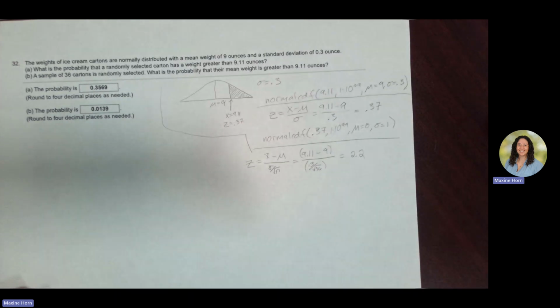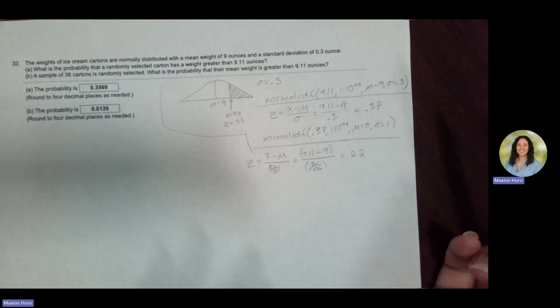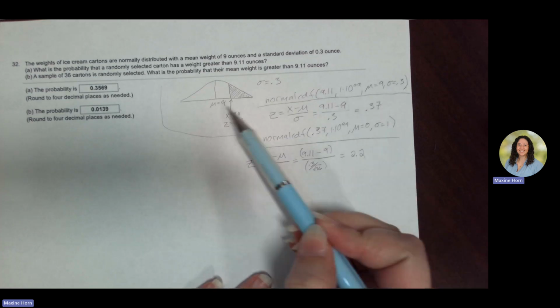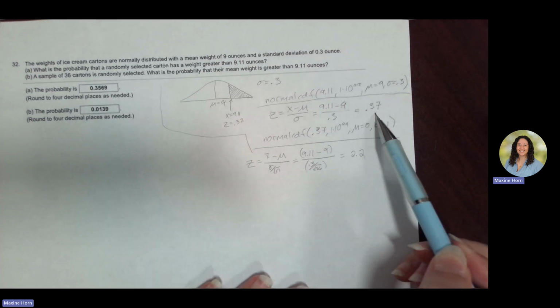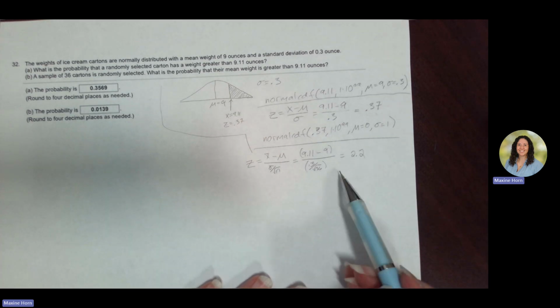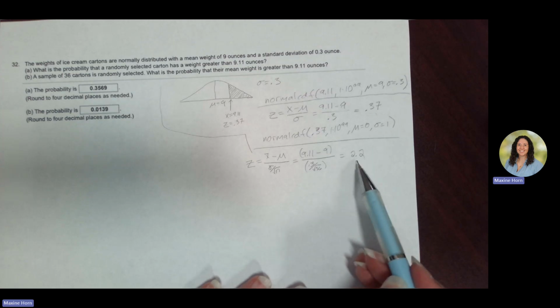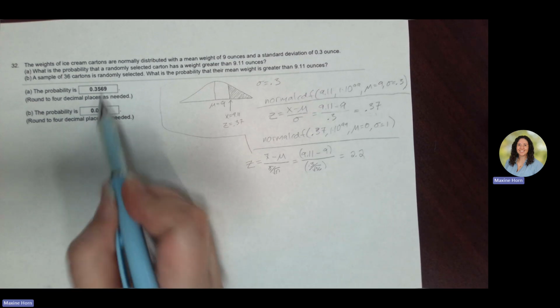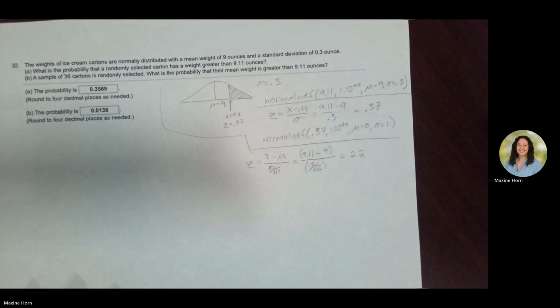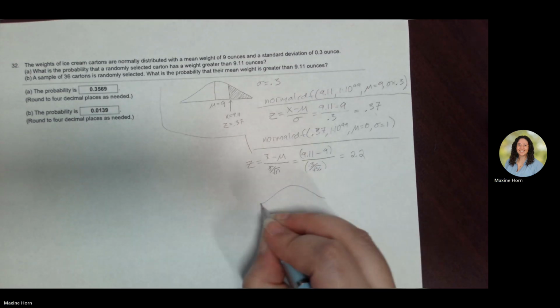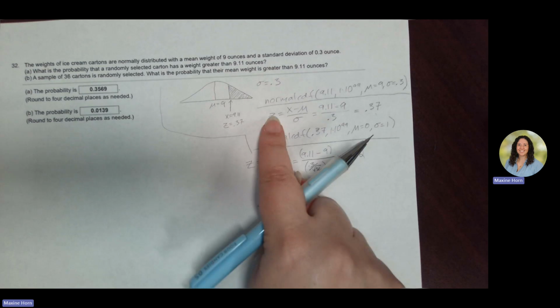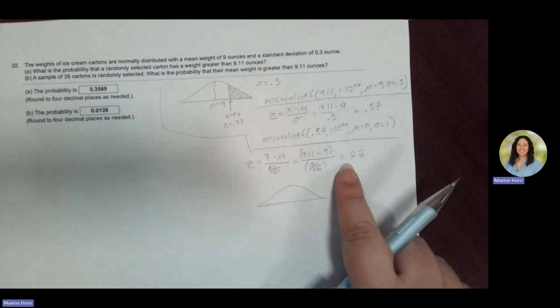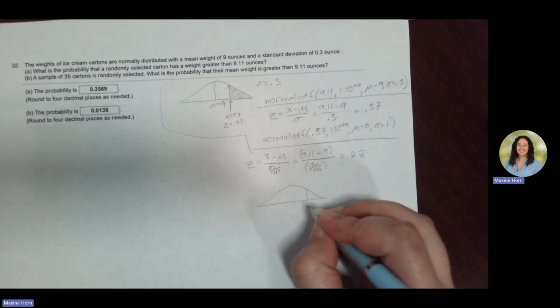So the reason I wanted to do it this way is because I wanted you guys to see that the z-score of part A is 0.37, but the z-score of part B is very different. It's 2.2, and that's why we're getting such a different probability here, right? These z-scores are measuring two different things, so we're getting two different values for them.